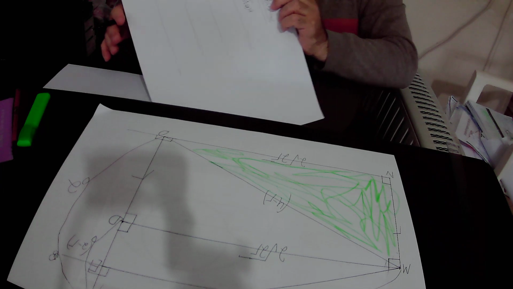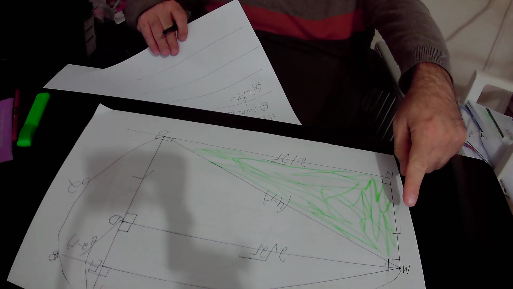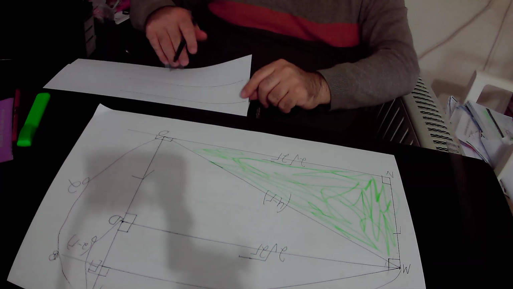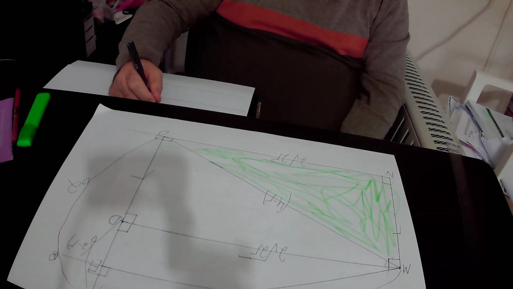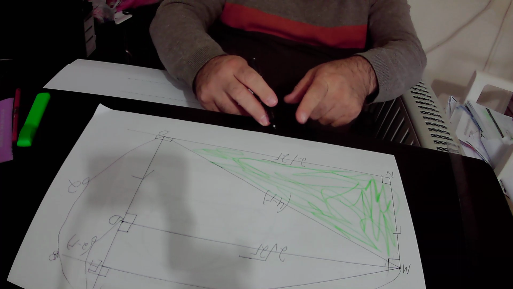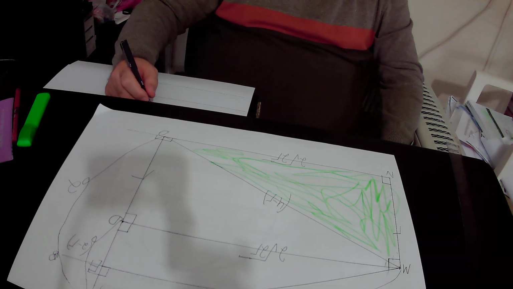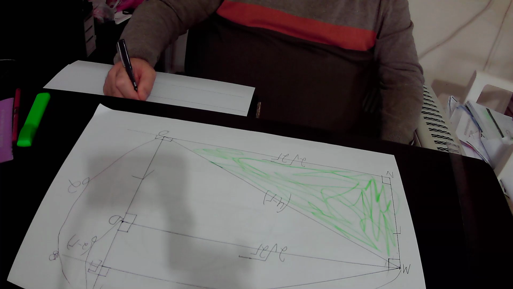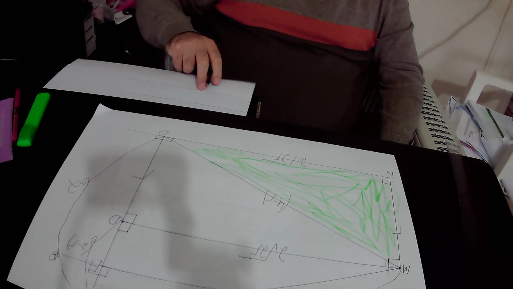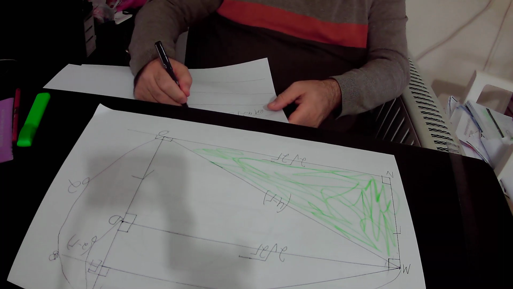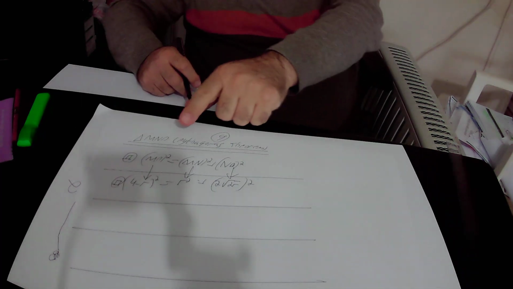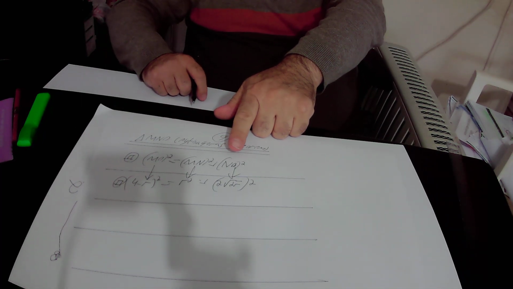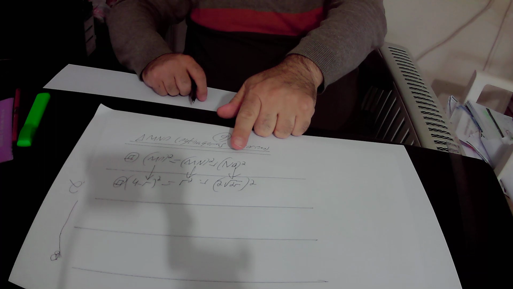And MN equals R, therefore MN square equals R squared. NO equals 2 times square root of 2R, therefore NO square equals (2 times square root of 2R) squared. So in total we got that (4 minus R) square equals R square plus (2 times square root of 2R) square.